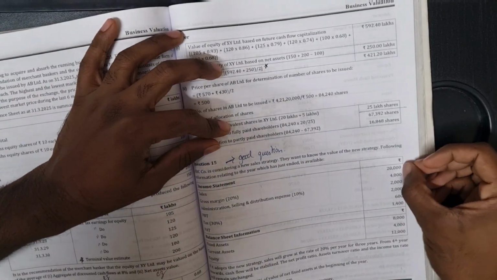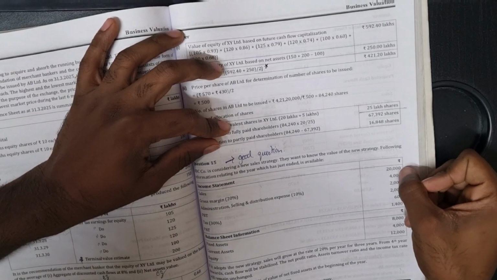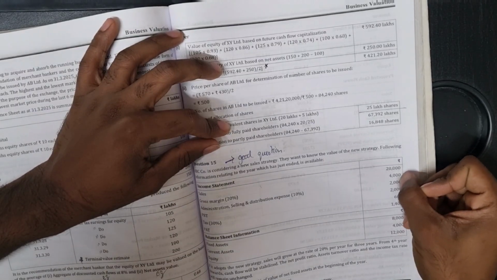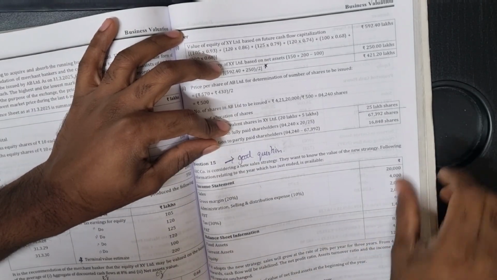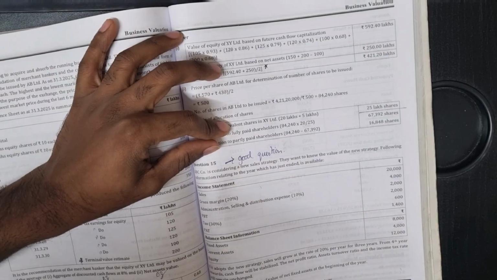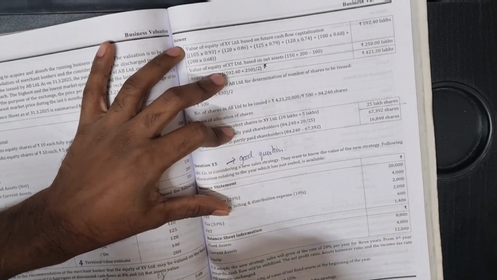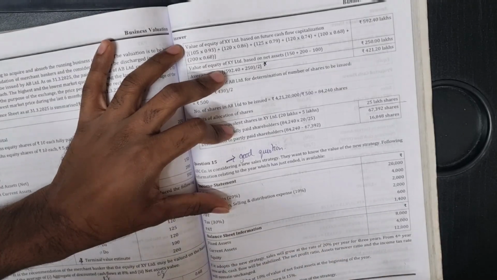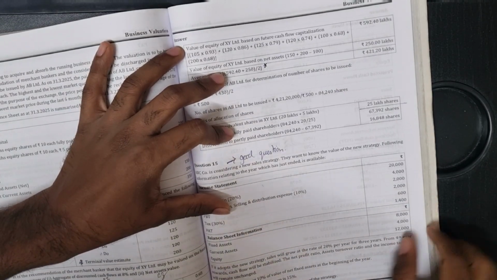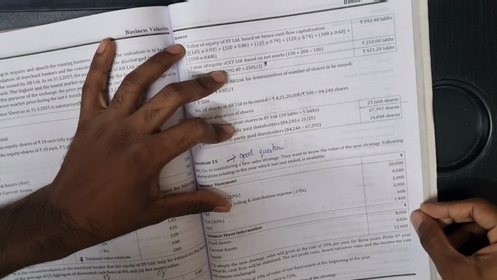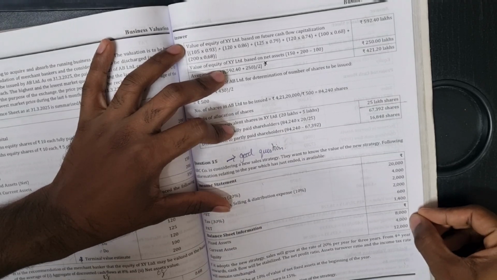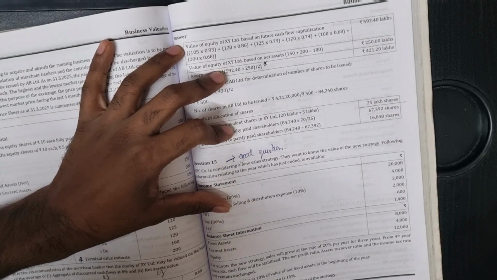This is for the base year. For the base year, the sales is 20,000. The gross margin is 4,000. Everything is given here: admin, PBT, tax, PAT. Balance sheet information is also given: fixed asset, current asset, equity. If you want to take net assets, it is fixed asset plus current asset, right?